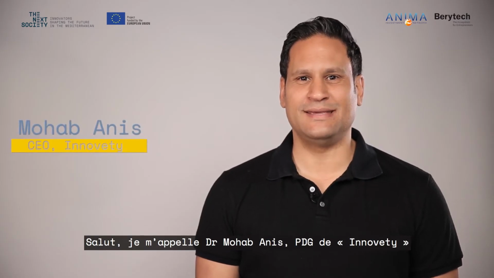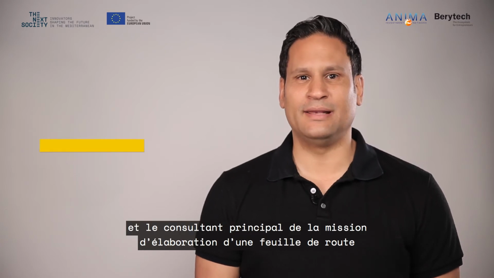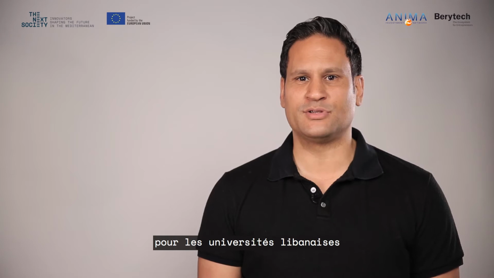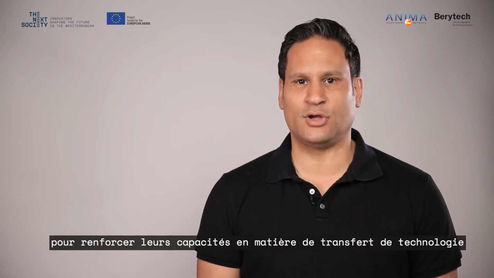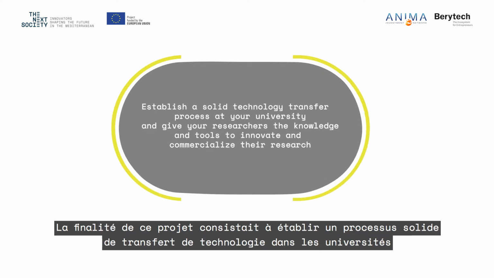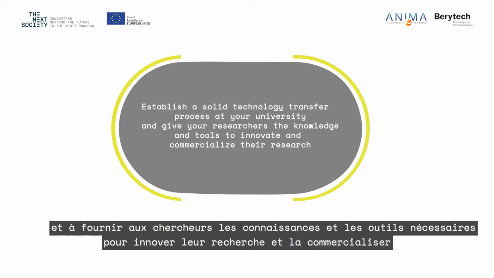My name is Dr. Mohab Anis, CEO at Innovity, and I'm the lead consultant for the mission to develop a roadmap for Lebanon's universities to strengthen their technology transfer capabilities. The goal of this project was to establish a solid technology transfer process at universities and to give researchers the knowledge and the tools to innovate and to commercialize their research.